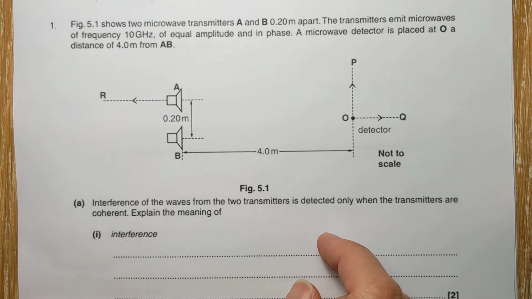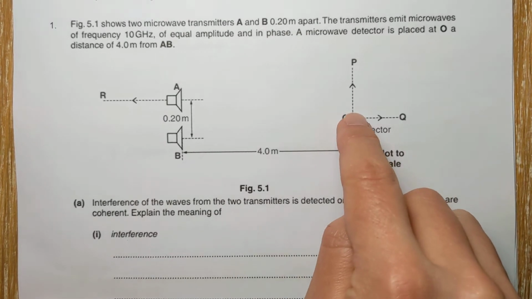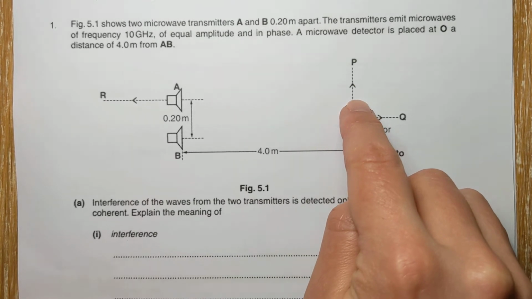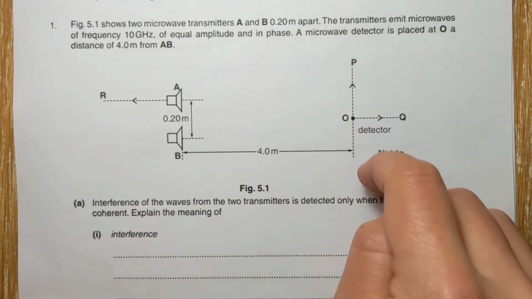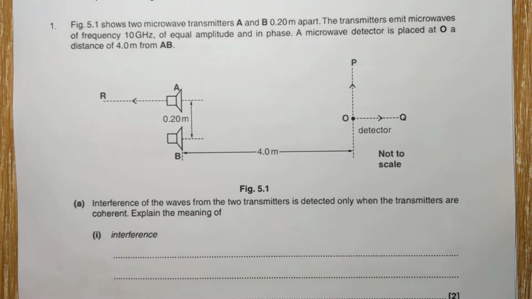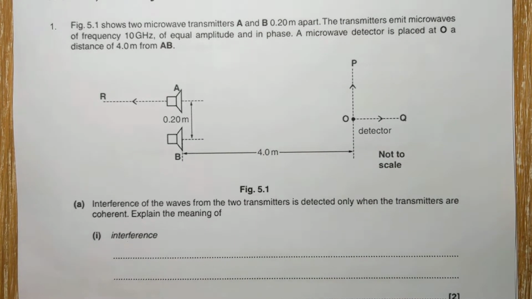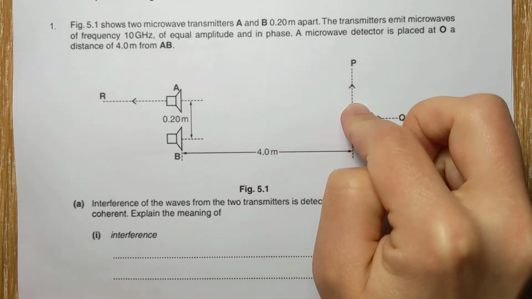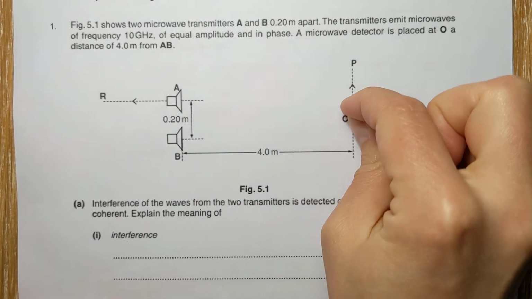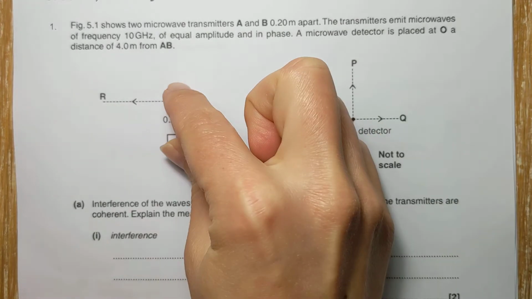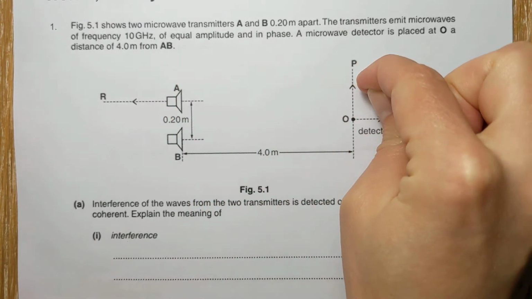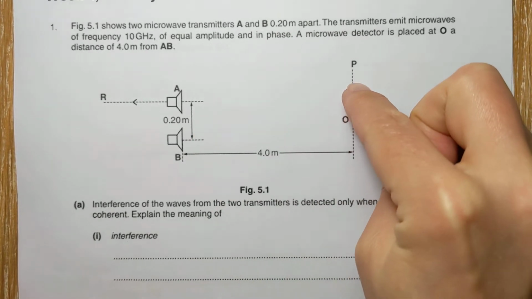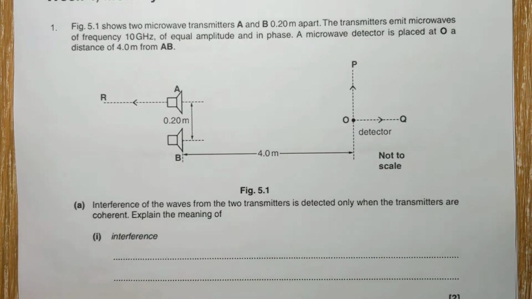So for 2 marks we're going to say that as we move the detector, we're going to detect a series of maxima and minima, maximum and minimum signals. That gets us the first mark. And then we say because we get a maximum every time the two waves arrive in phase, and we get a minimum every time the two waves arrive exactly out of phase, and that the phase difference is changing as we move along this line.